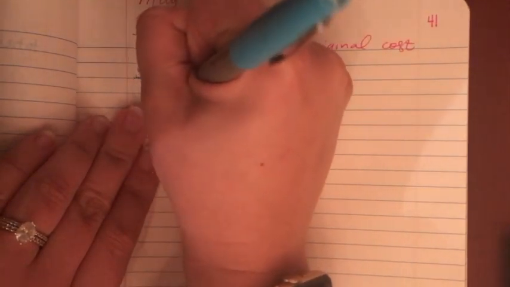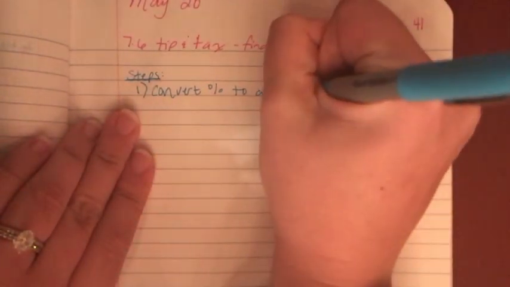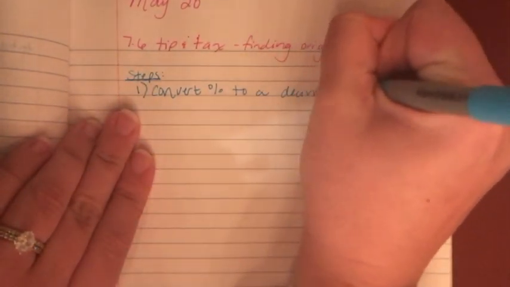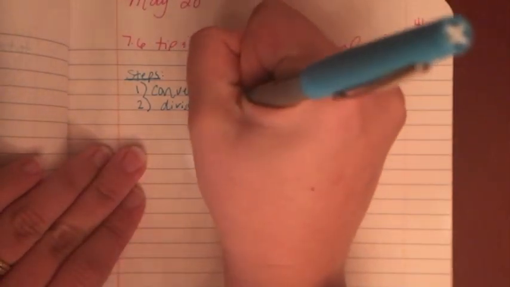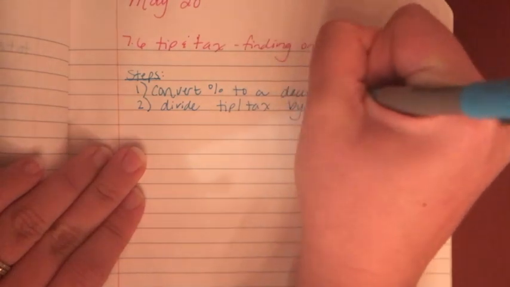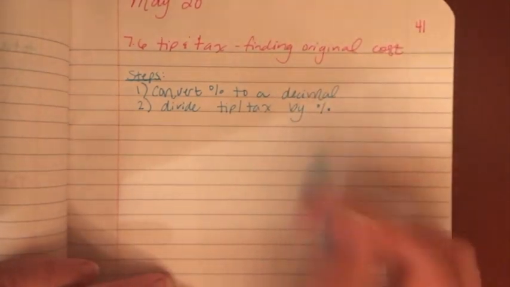So our steps: step 1, convert percent to a decimal, and then step 2, divide tip or tax by percent as a decimal, of course.